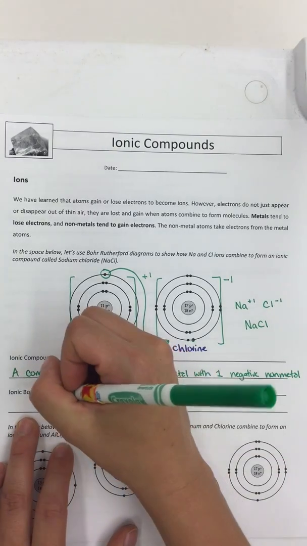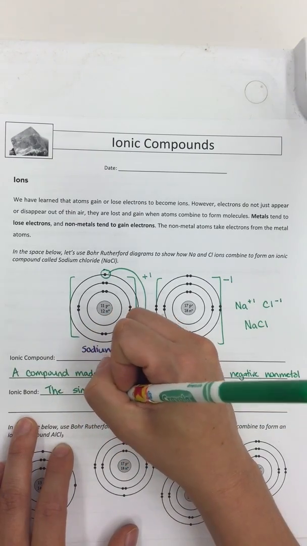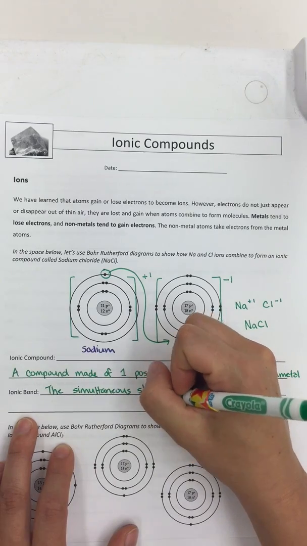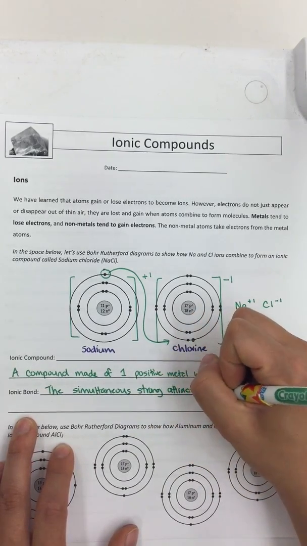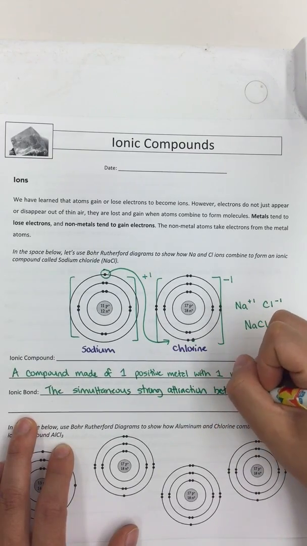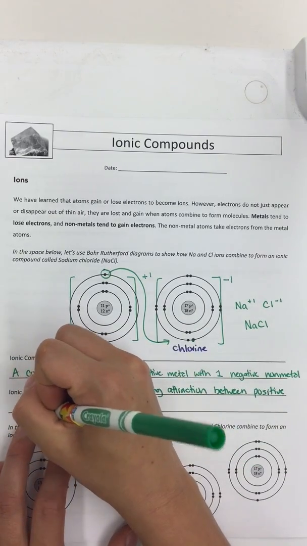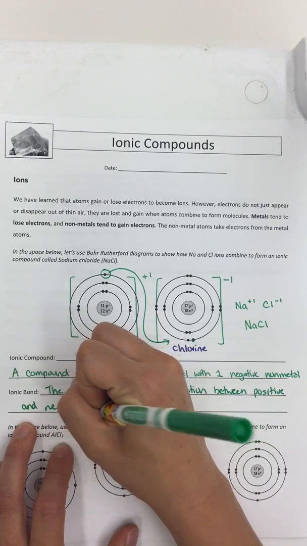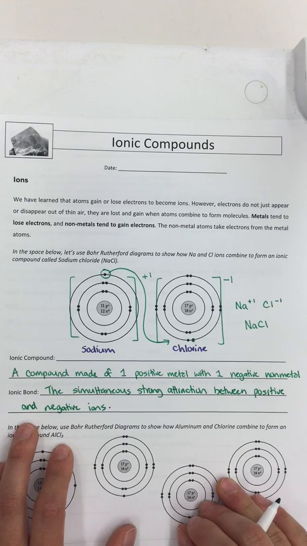An ionic bond, it's a simultaneous strong attraction between positive and negative ions. Okay.